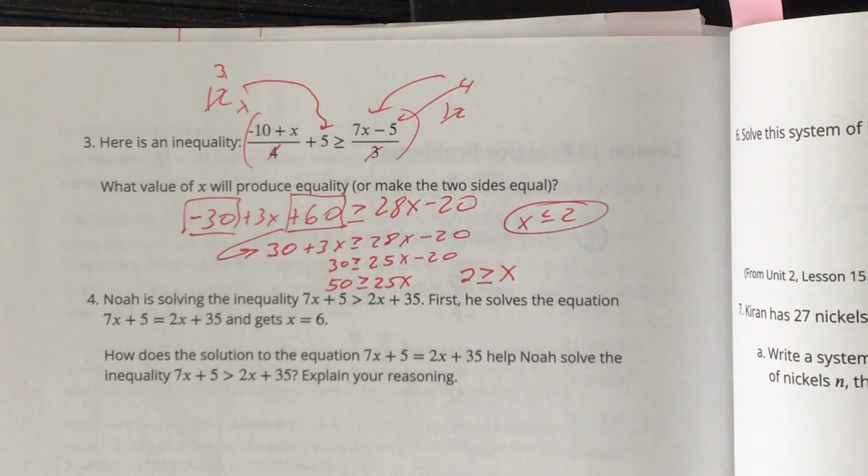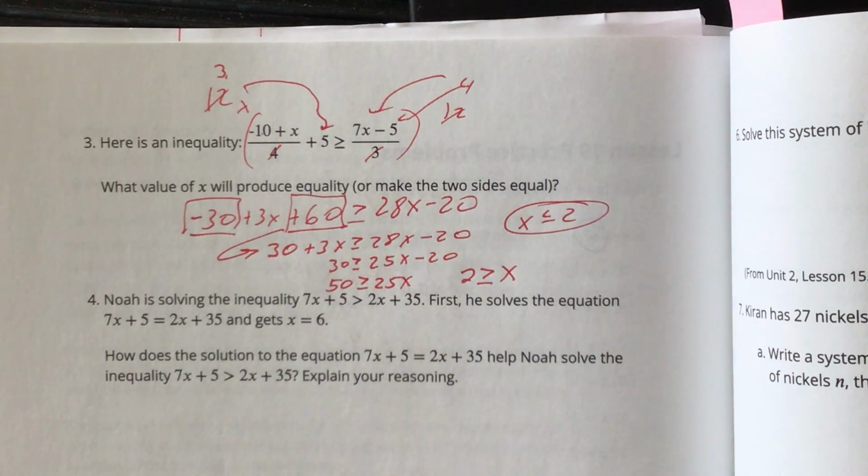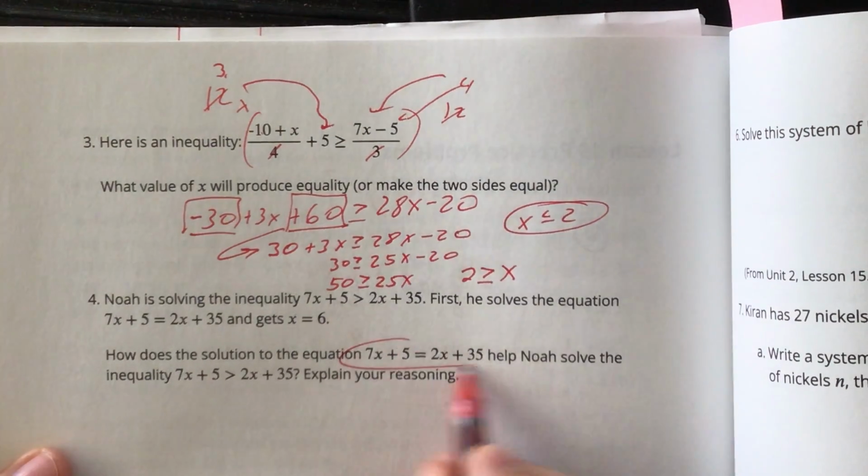All right, question 4. What do you think on that one? I got it. Does the solution to this help?